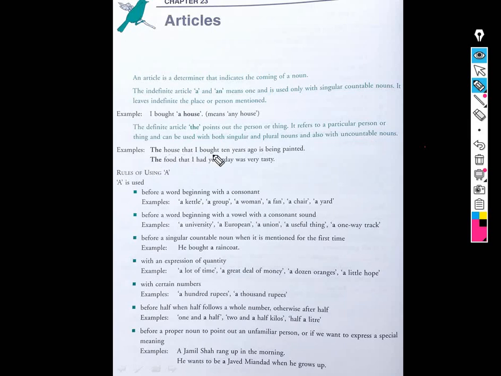Right. The house that I bought 10 years ago is being painted. The house. Okay. Here it means the particular house. Which house? That I bought 10 years ago. वो वाला घर जो मैंने 10 साल पहले खरीदा था. Now you are specifying. Okay, the house. So this is a particular house, not a common, not an indefinite or general house. Okay. The food that I had yesterday was very tasty. Not any food, but the food that I had yesterday. जो मैंने कल खाई है वो वाली food. Okay. So the food. Now you are specifying food with the help of definite article the.